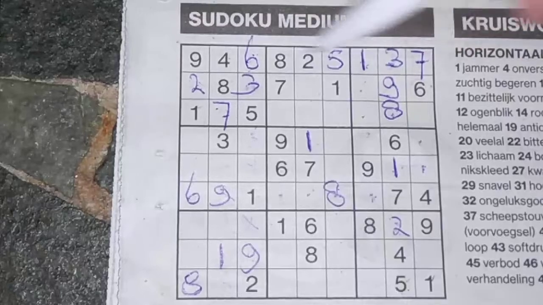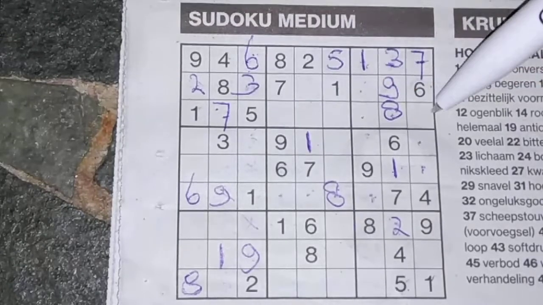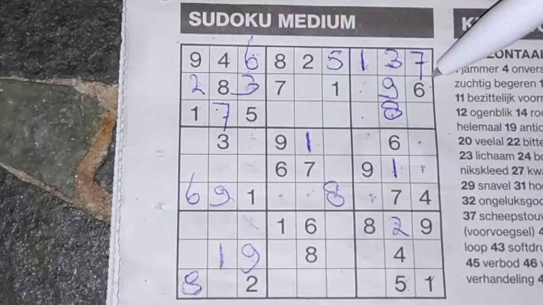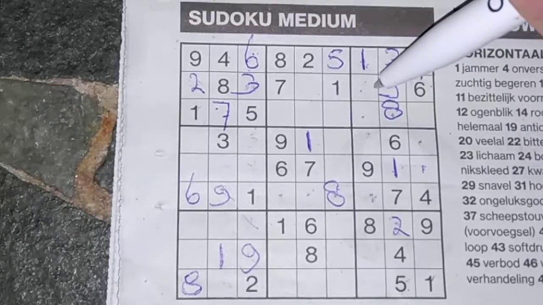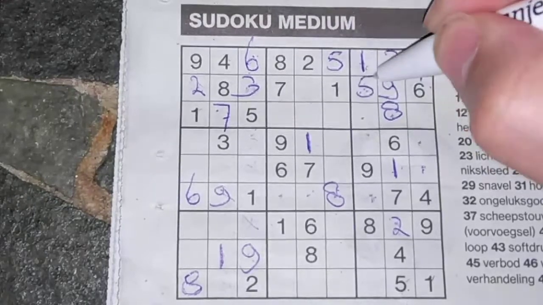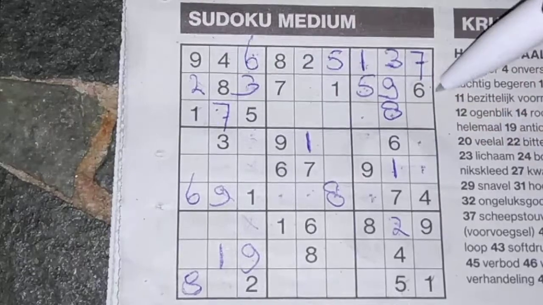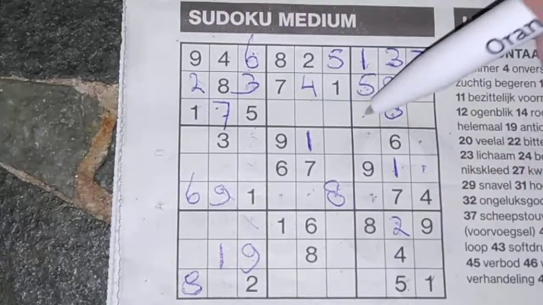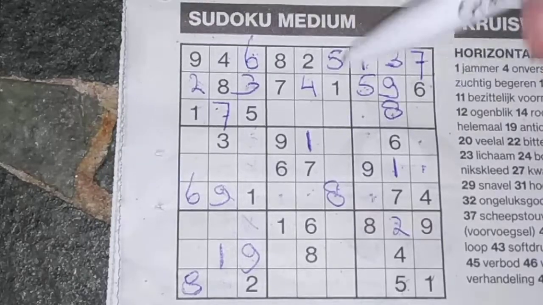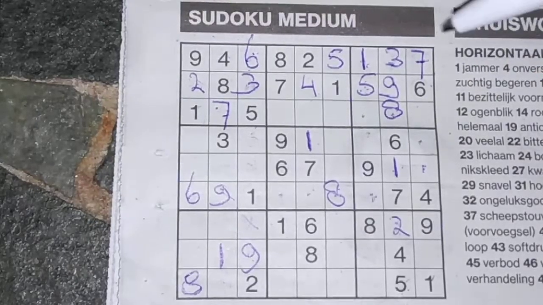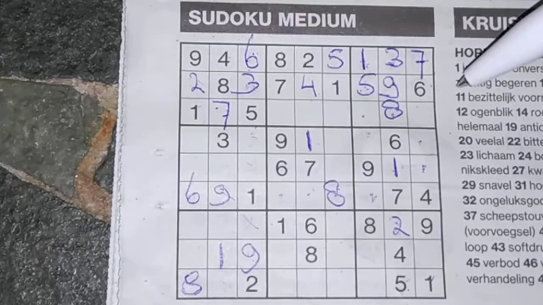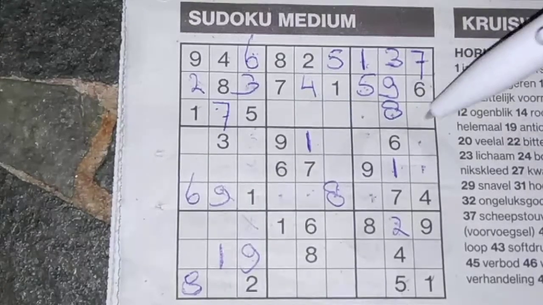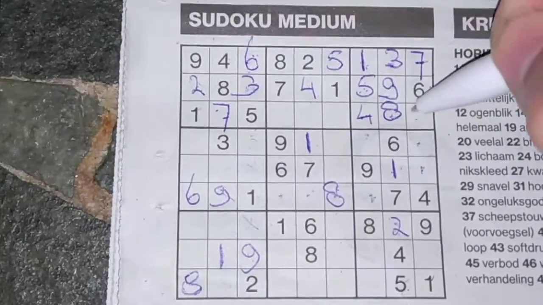Yes, 5 in this row, 5 in the third row, so in the row between, the only place for the 5 should be here. 1 box remains for this row for the number 4. 2 boxes left for this big square for the numbers 4 and 2. We have a 4 here, so no 4 there. 4 should be here, and the 2 goes there.